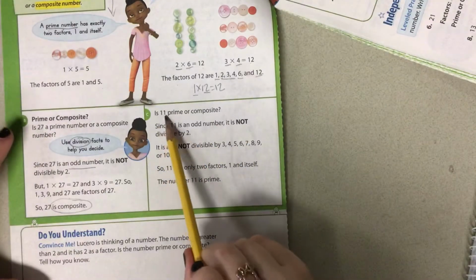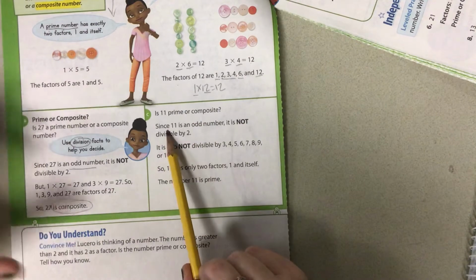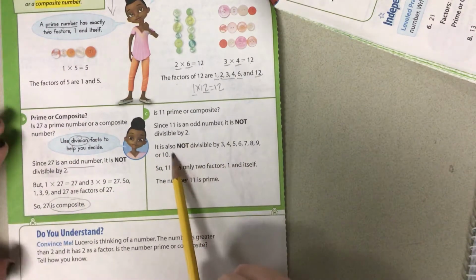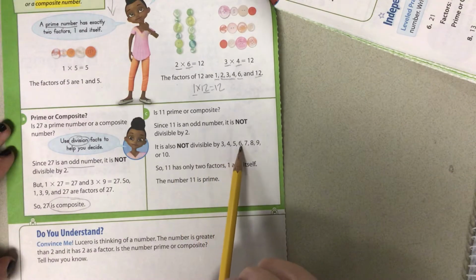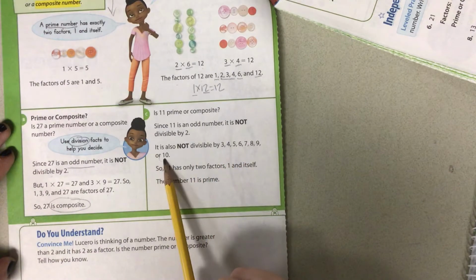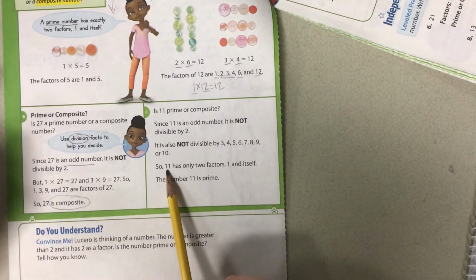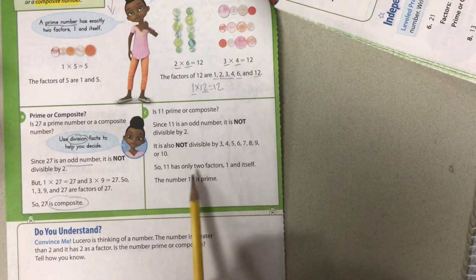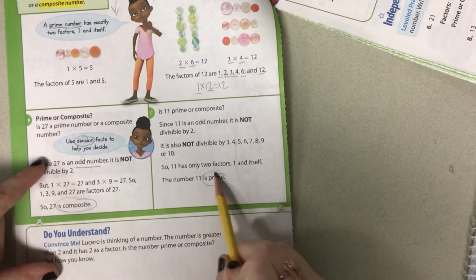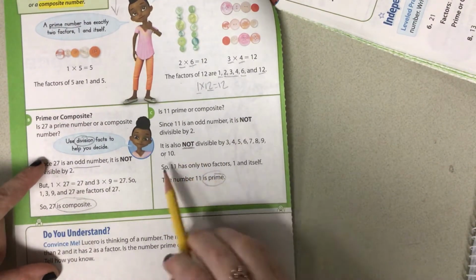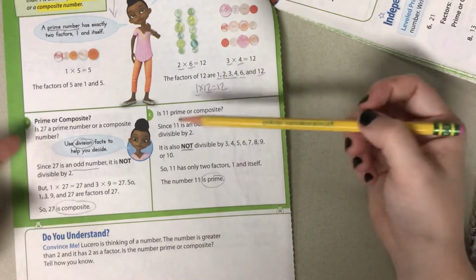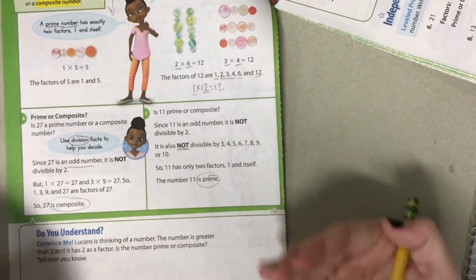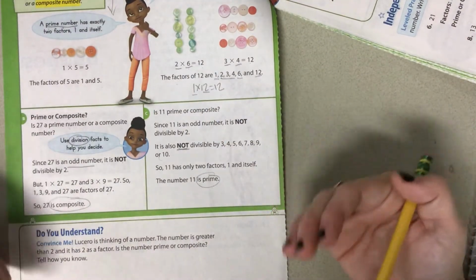Is 11 prime or composite? Well, since 11 is an odd number, we know it's not divisible by 2. It's also not divisible by 3, 4, 5, 6, 7, 8, 9, or 10. And so then we get to 11, and the only thing it's divisible by is 11 and 1. So therefore, 11 is prime because it's not divisible by anything else. So both of these are odd numbers, but one is composite and one is prime. So you really kind of have to work through what those numbers are.